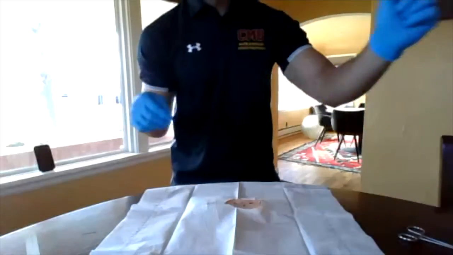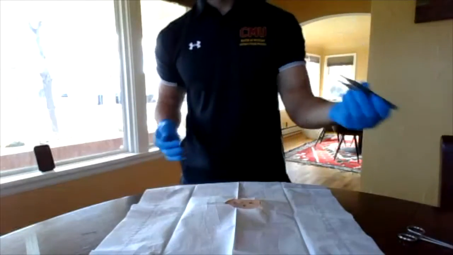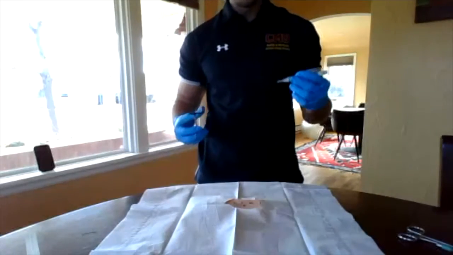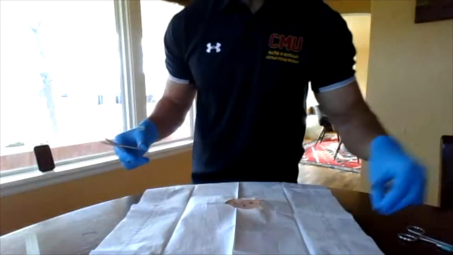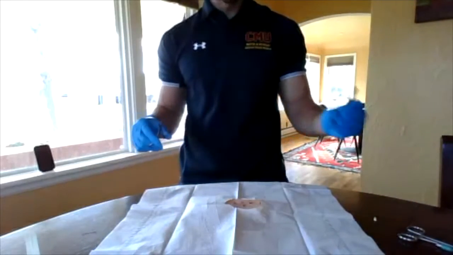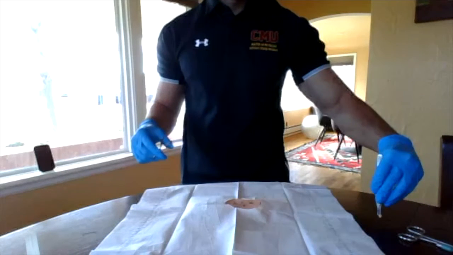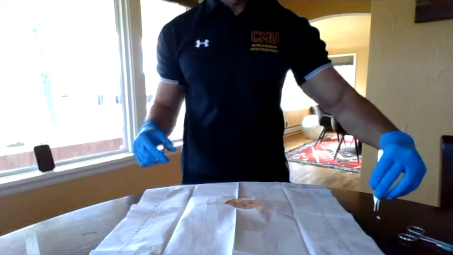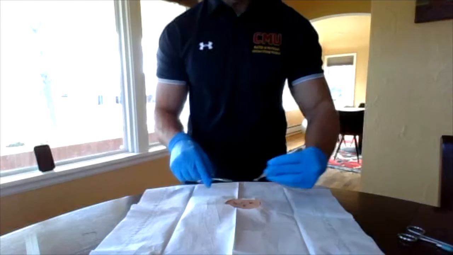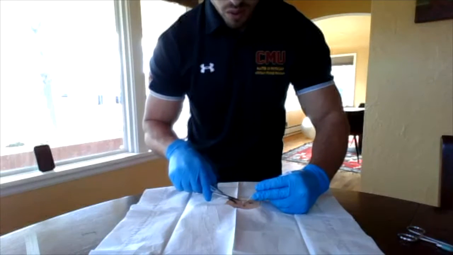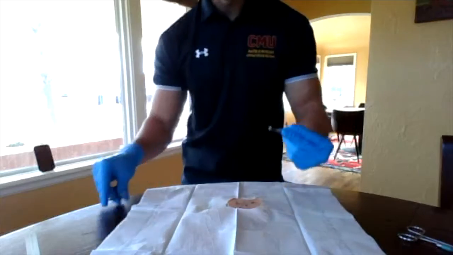The next step is you're going to grab your tweezers and your scissors, and you're going to be careful when you're removing the biopsy, and be sure not to compress it. As you're removing the biopsy, you also want to be snipping away the subcutaneous tissue. So we're pulling it out and we're snipping away the subcutaneous tissue.